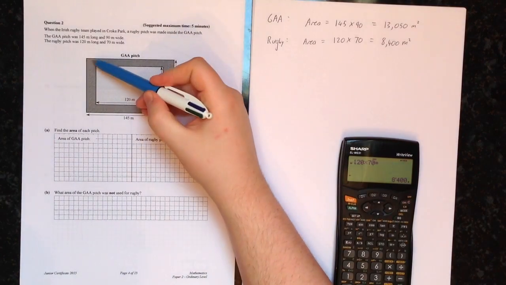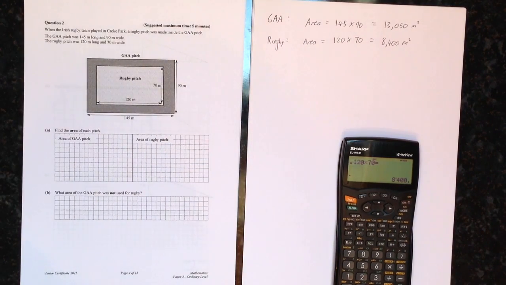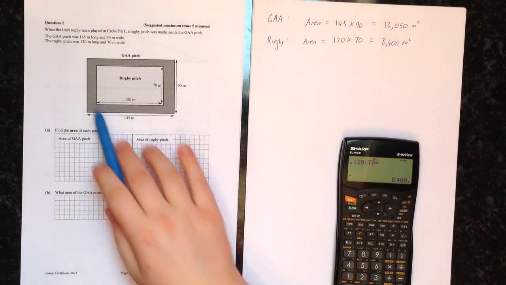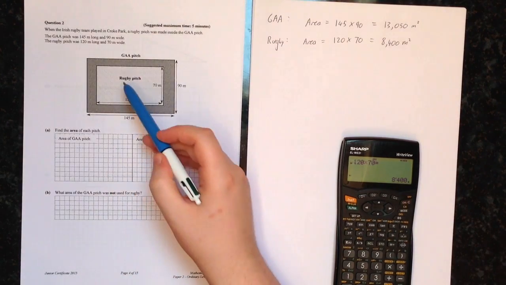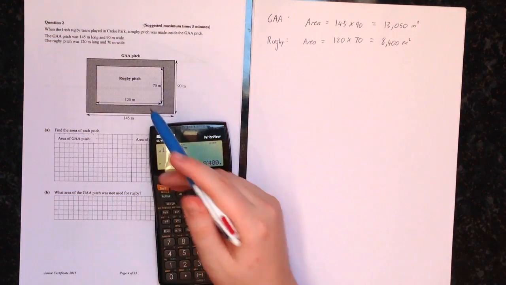Part B, what area of the GAA pitch was not used for rugby? We're being asked what is the area of this region around the rugby pitch within the borders of the GAA pitch. Whatever this area is, that will be equal to the area of the overall GAA pitch minus the area of the rugby pitch in the middle. Then we'll be left over with the area we're looking for.